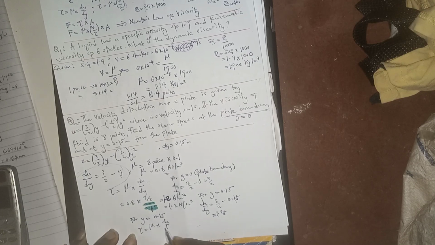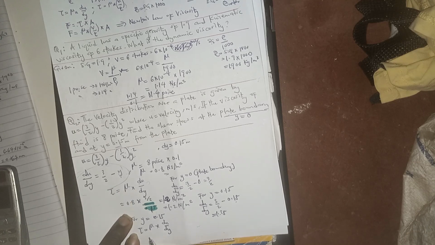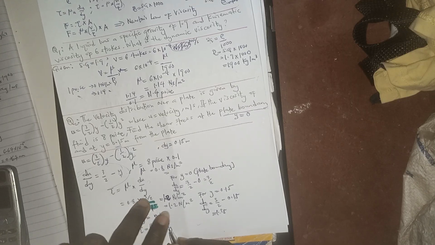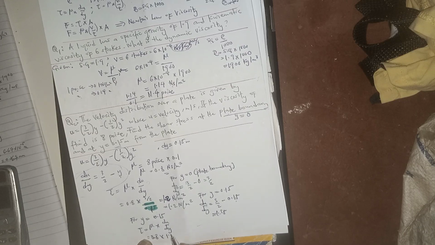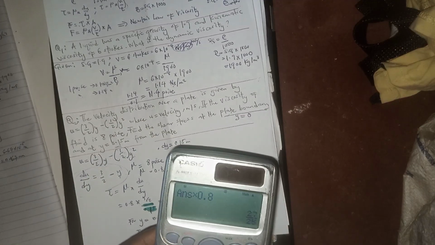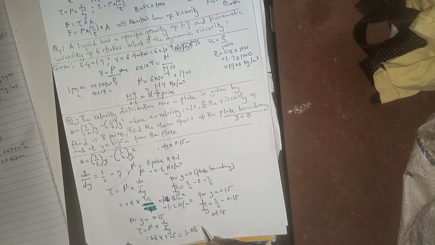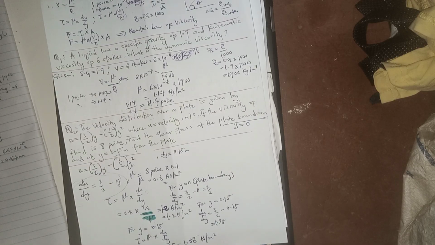So this multiplied by du dy, and our du dy is this now, while the dynamic viscosity remains 0.8. So 0.8 times du dy, which is 1.35. Let us calculate: 1.35 multiplied by 0.8, so that is 1.08 Newton per meter cube.